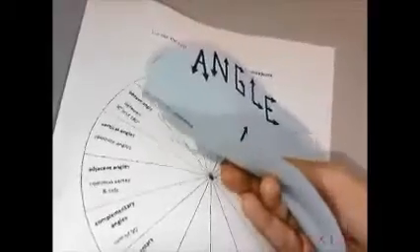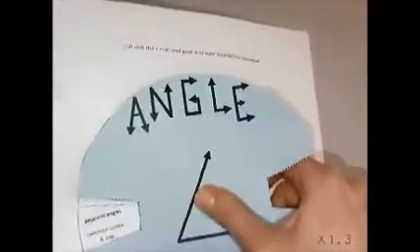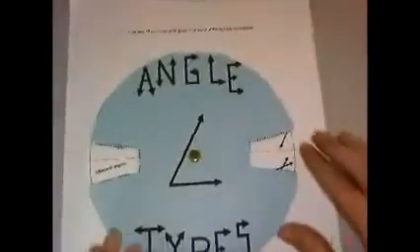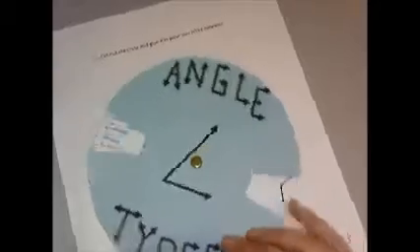Then poke the back of the brass brad right through your notebook, through the page you have glued this circle onto. Push it through the center of this circle and the center of your notebook page, so that you can flip your notebook page over and open the brad up on the other side. Then when you flip it back, you should have this. This is a vocabulary wheel of different angles.